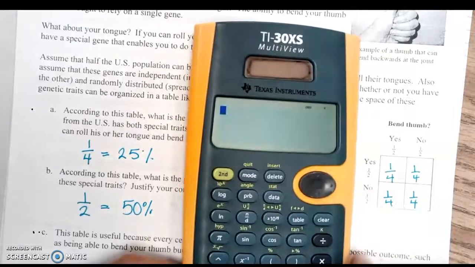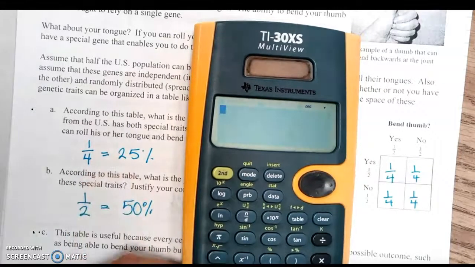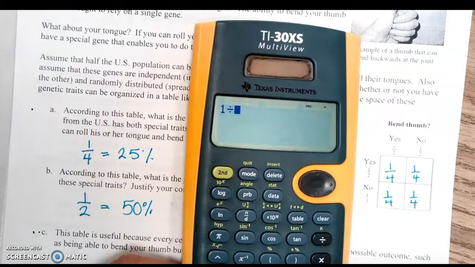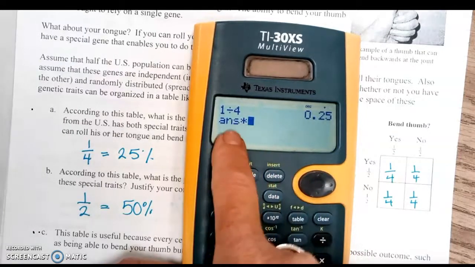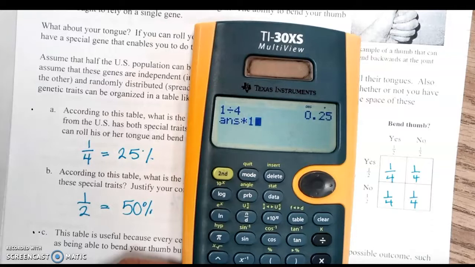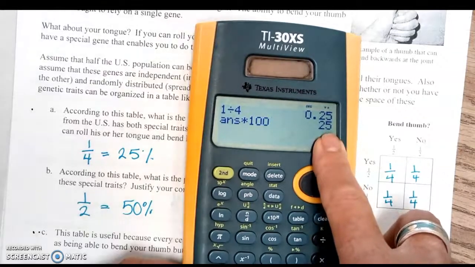So if you have your calculator, here's how you get from 1/4 to 25%. You're going to take the 1, you're going to divide it by the denominator 4, you're going to hit equals, and it's going to give you 0.25. To get 25%, you're going to leave that answer in there, hit times, notice it takes the previous answer, times 100, and that's how you get the 25%.